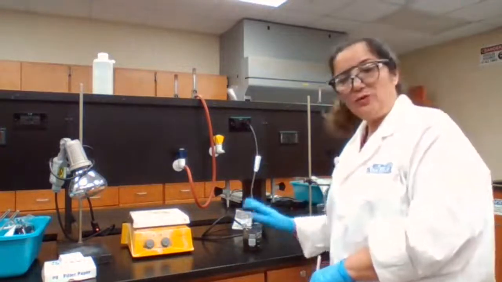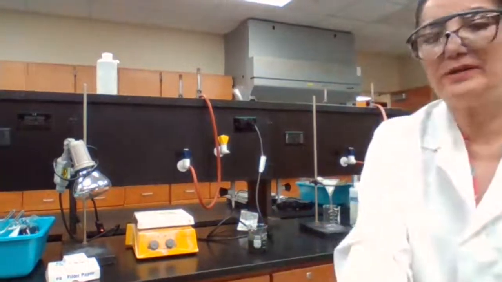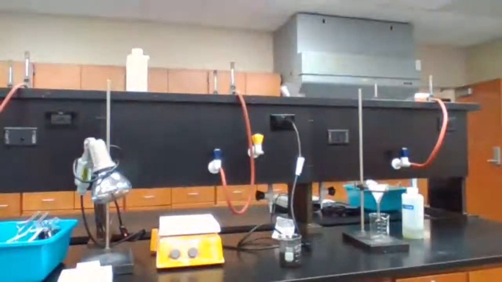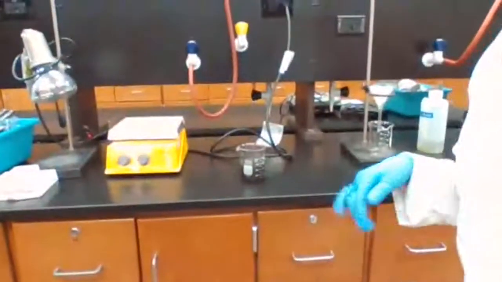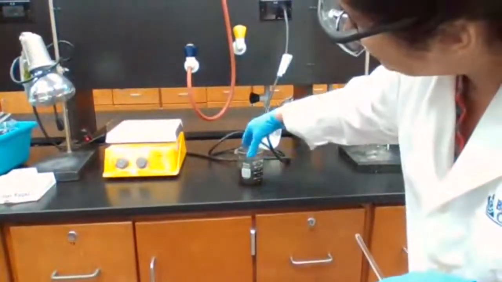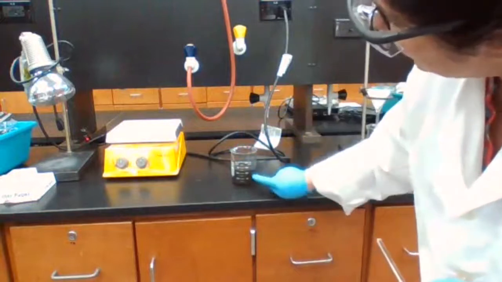And I don't want to disturb it. I tried to bring the camera closer for you to see the top layer, or you might see it from here because now it's getting more obvious. The top layer is clear and the bottom layer is more cloudy.